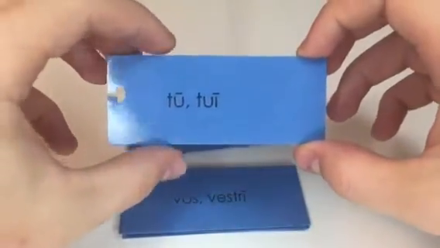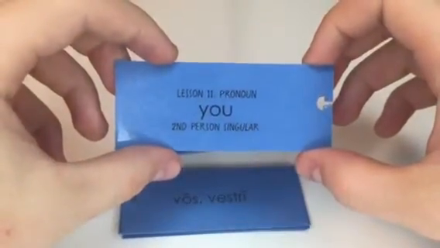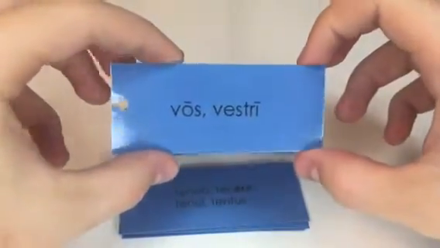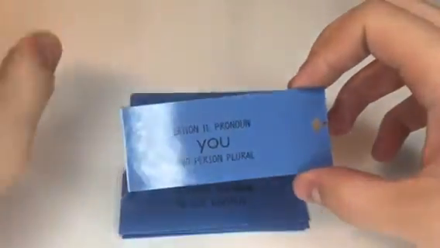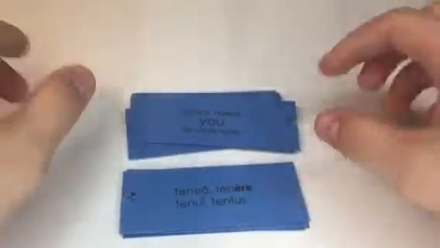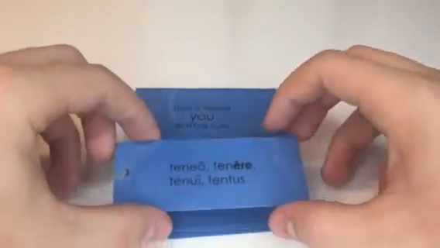Tui. Means you. Then we have vestri, which is the same thing but plural. You, as in a bunch of you, a group of people. You all. If you're from Texas, you can say y'all.